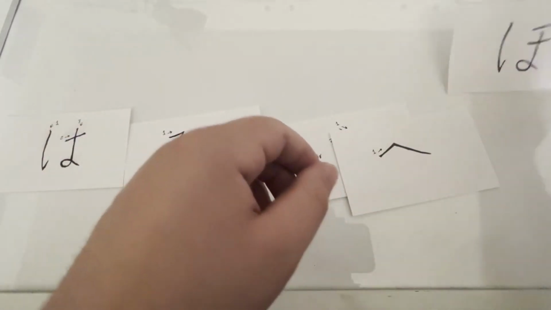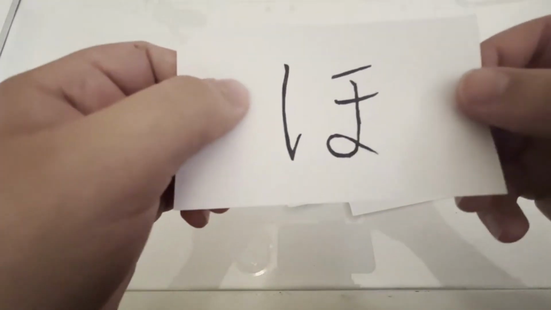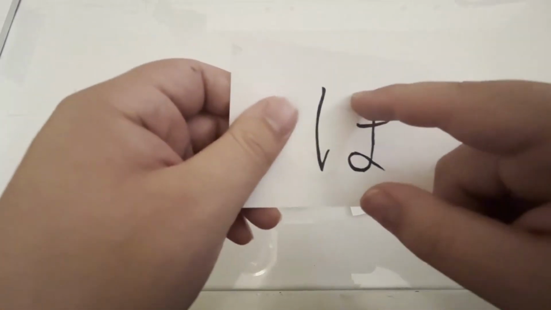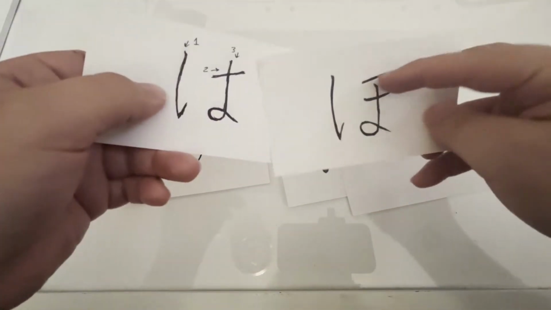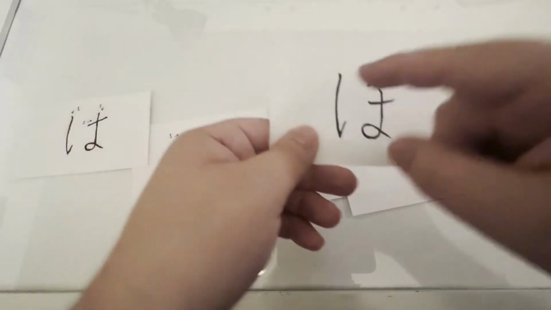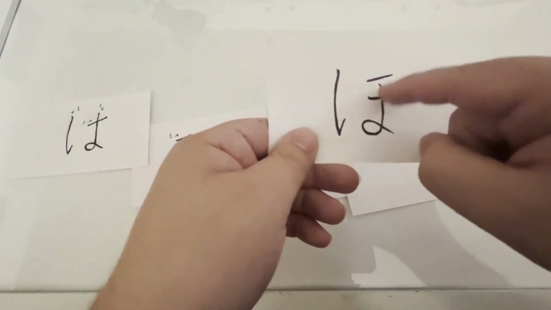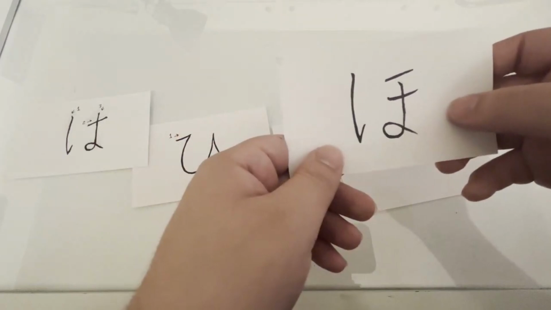And then for this, ho, I imagine it as a home or a house. It's very similar to ha, but we're going to have an extra top for the roof. Right? That's how I imagine it. This is like the structure of the building, and the top is the roof.